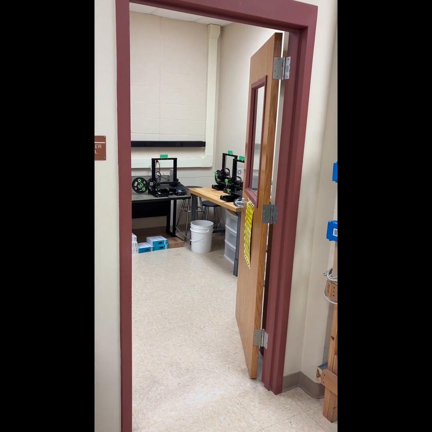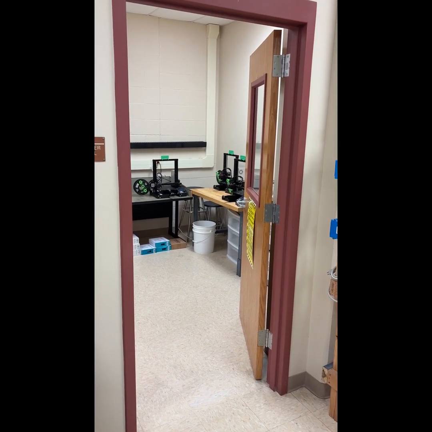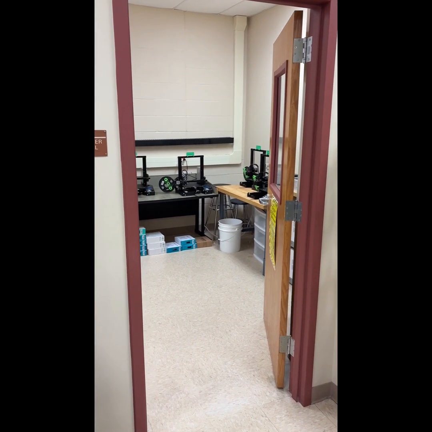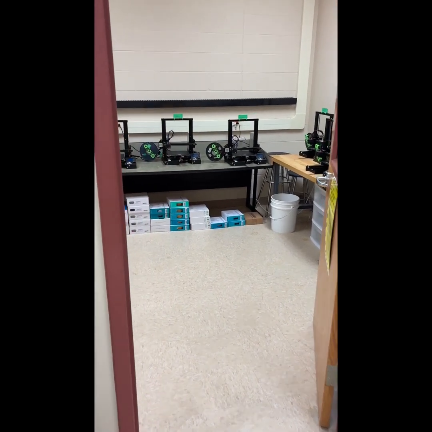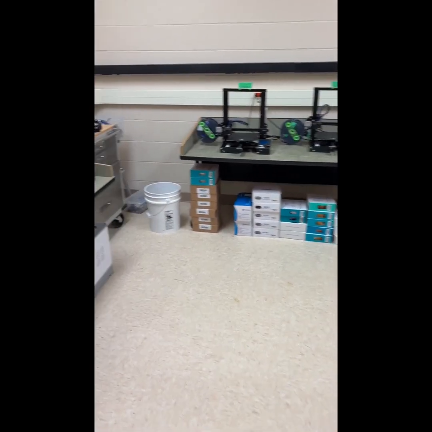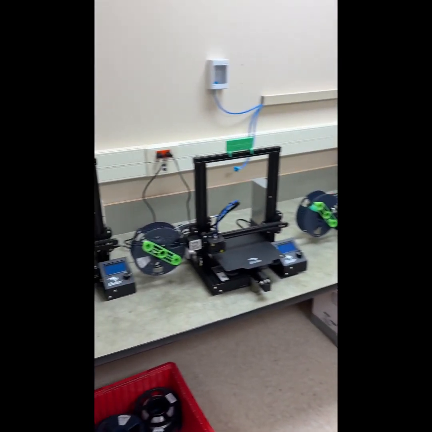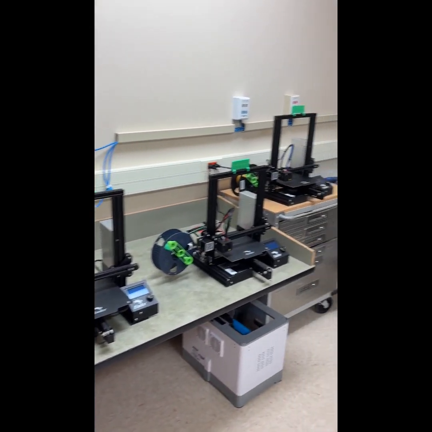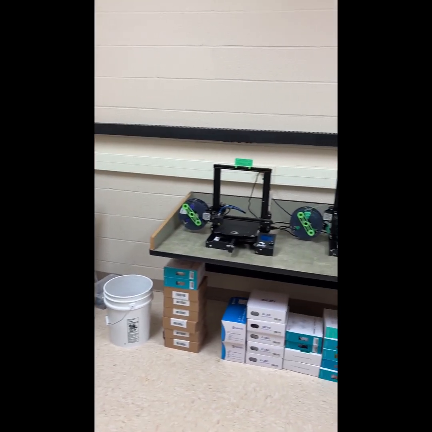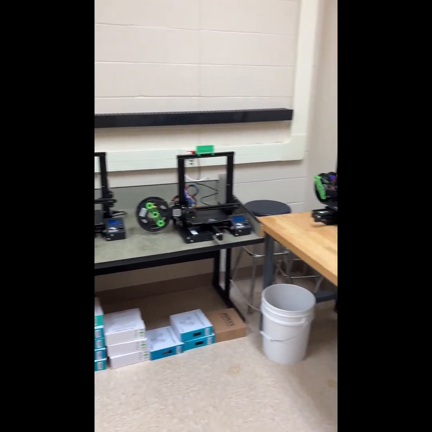Okay, so now it's time to print. You have an STL file in your computer, and you need to change it to G-code so the printers can actually read it. And I'll show you how to do that. But first, this is the 3D printing room. We have 9 of the same printers, the Creality Ender-3s.